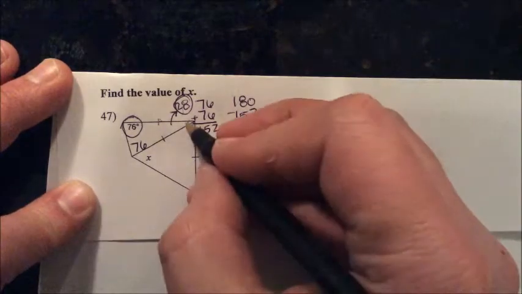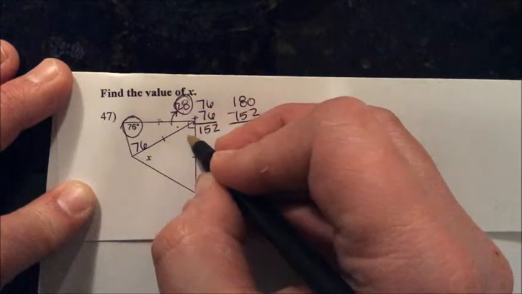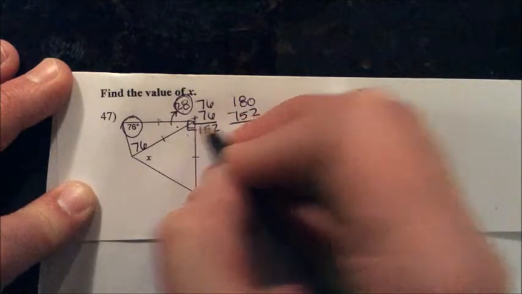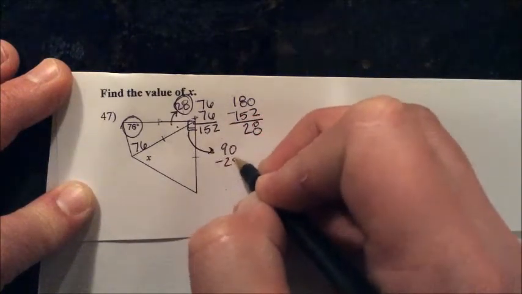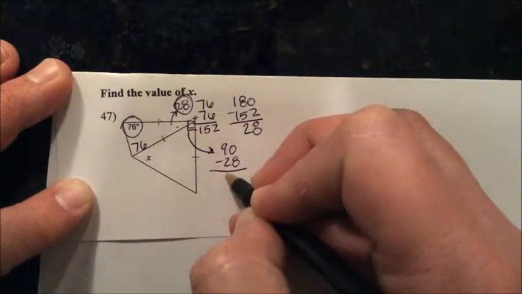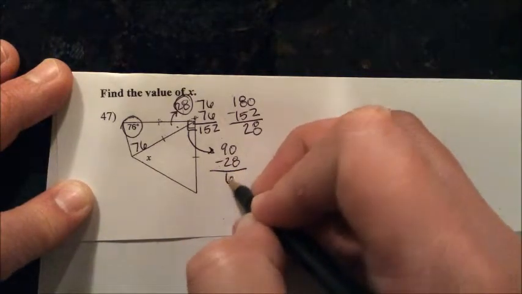What we know now is that this angle over here combined with this angle equal 90 degrees. So to get this angle, we do 90, take away 28, which is going to give us 62.